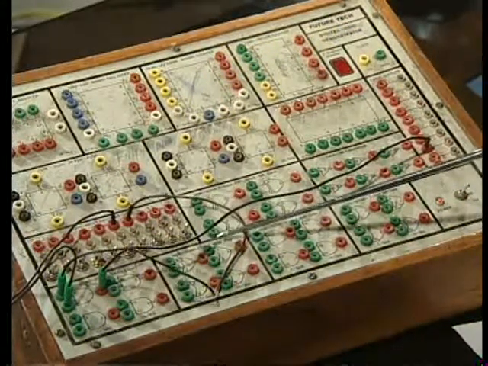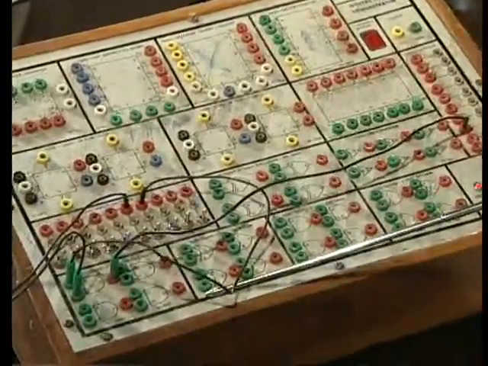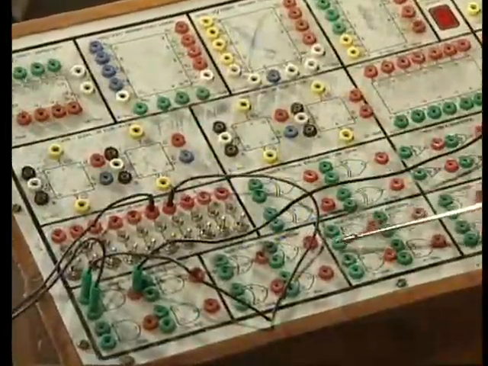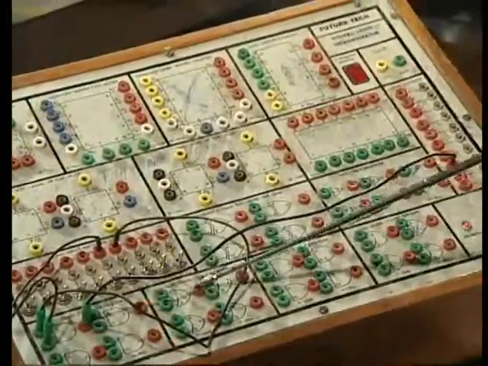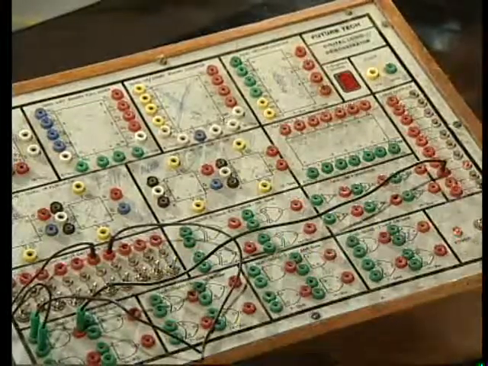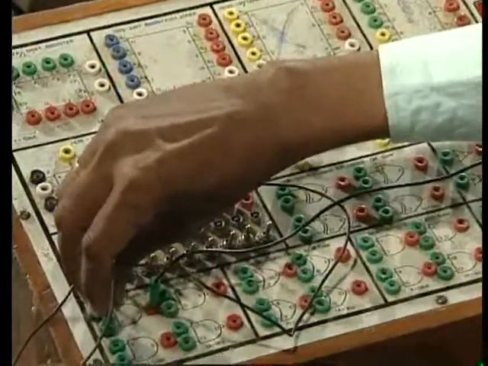Here is the 7402 quad 2-input NOR gate. Internally, an IC 7402 is placed below this, that contains 4 such NOR gates, 2-input NOR gates. So, we shall insert these inputs at the NOR gate.